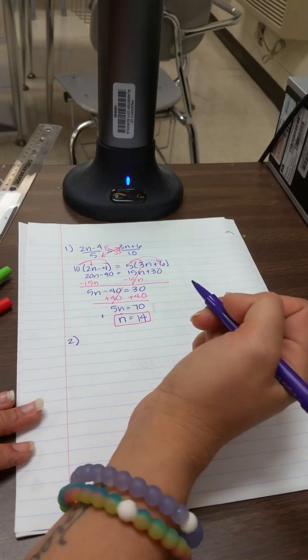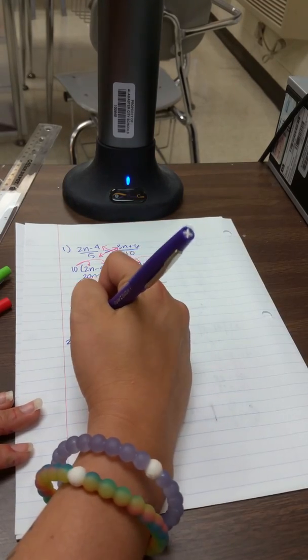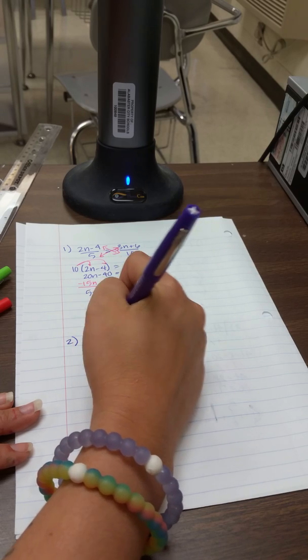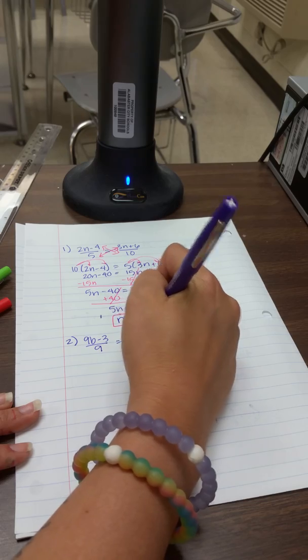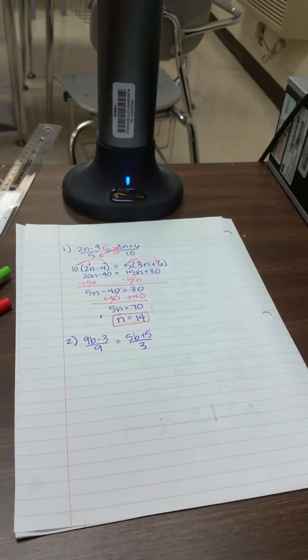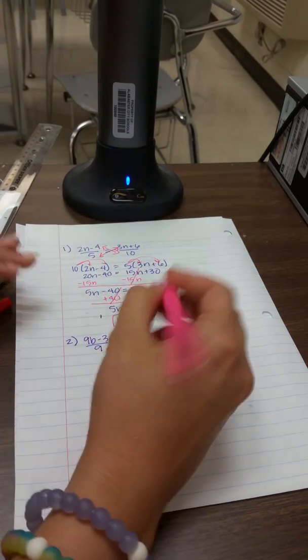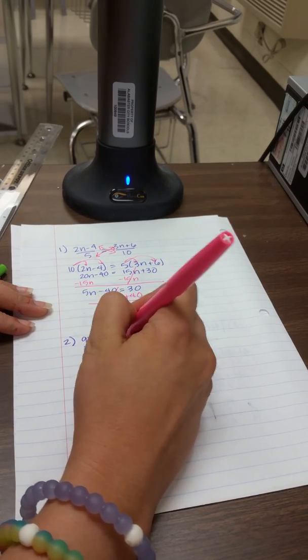Number 2 on this says 9b minus 3 divided by 9 equals 5b plus 5 divided by 3. Alright, so from there it's still a proportion, so we cross multiply.